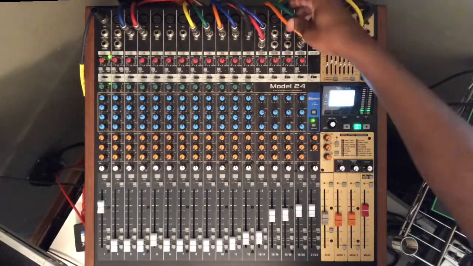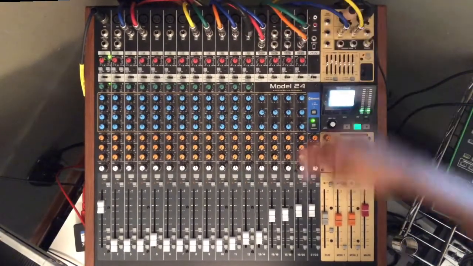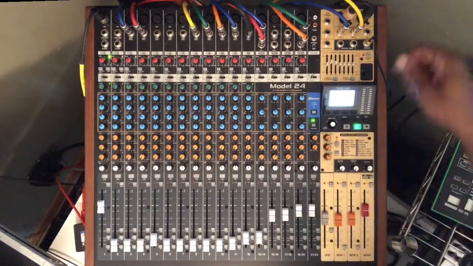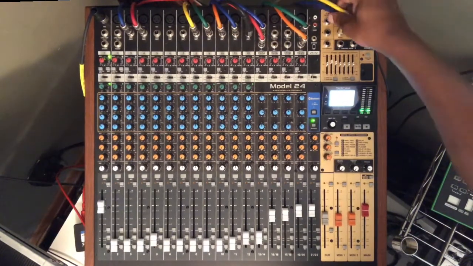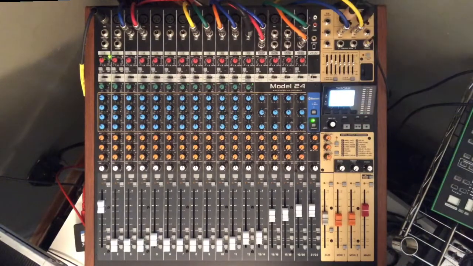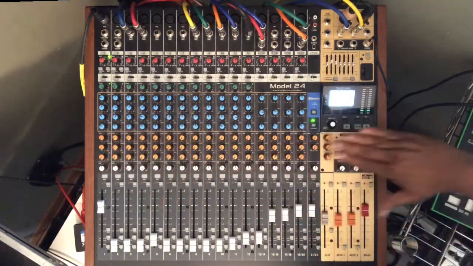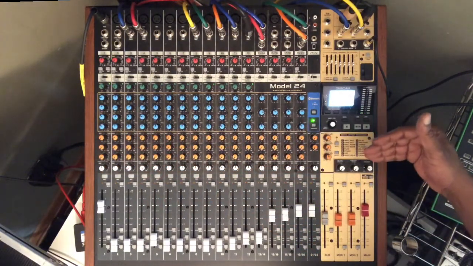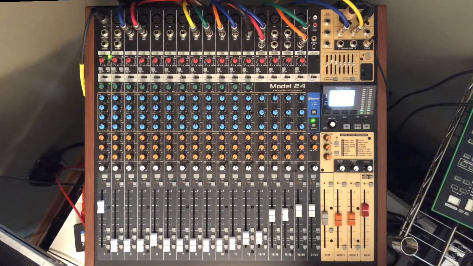Now we've made sure that the outputs from the Octatrack are going into the inputs on 19 and 20 here on the mixer, and we've made sure that the outputs from the auxiliaries are going into input A and B on the Octatrack. So what this will allow us to do is to use this orange section here, the auxiliary section, to send a dry signal to the Octatrack to be affected and returned on channels 19 and 20.